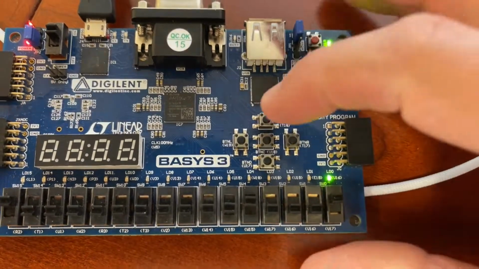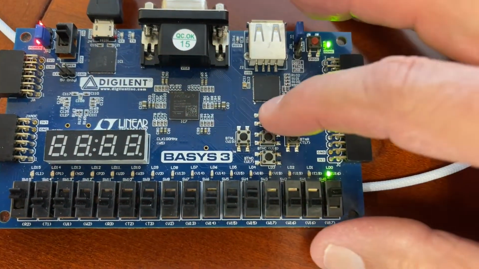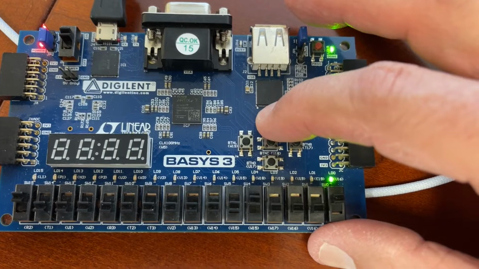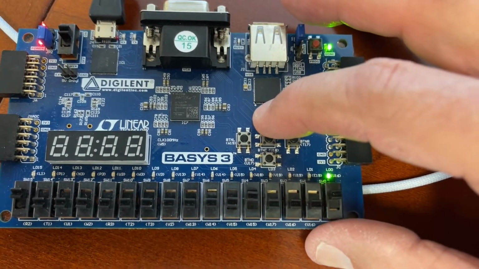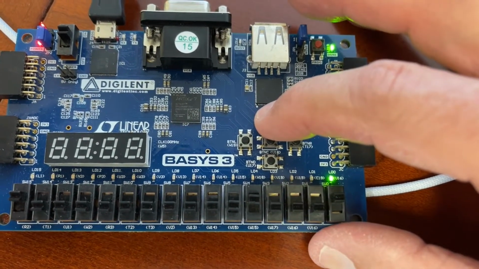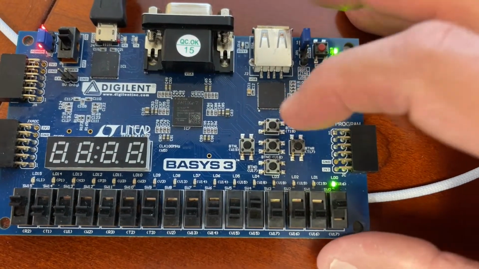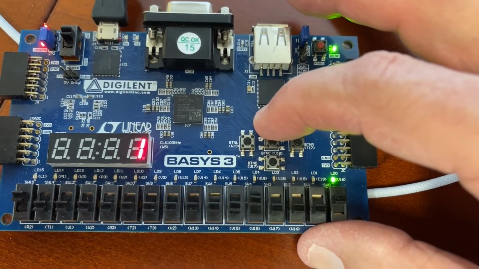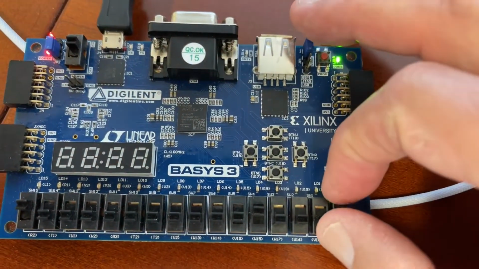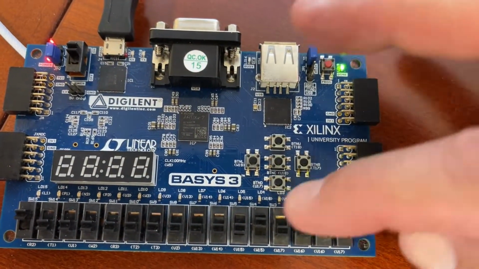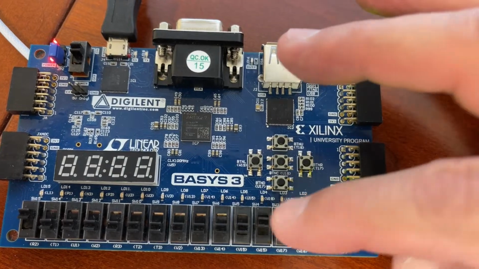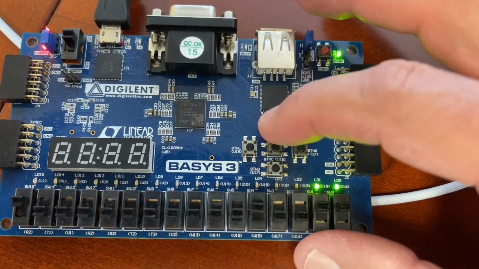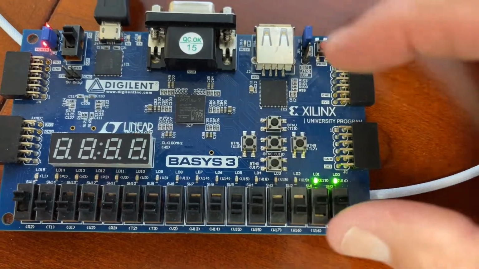The very first button, the top button, shows the hexadecimal equivalent of the switch position. If I press this button, you see 1 shows up in the display. If I flip this up where I have 0011, 0011 in binary is 3 in hex. So I press this button up, I get 3.